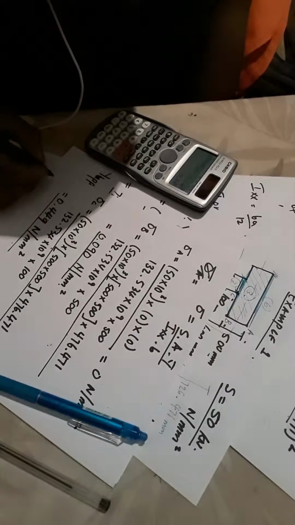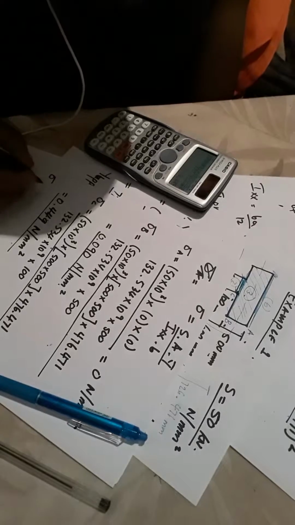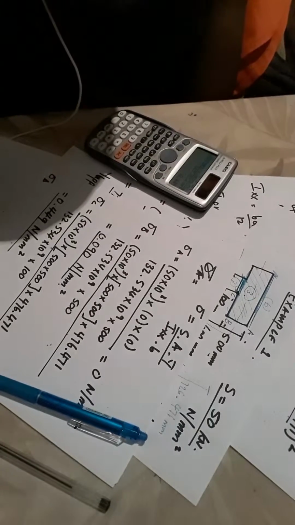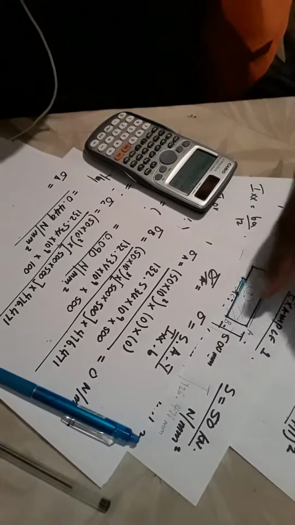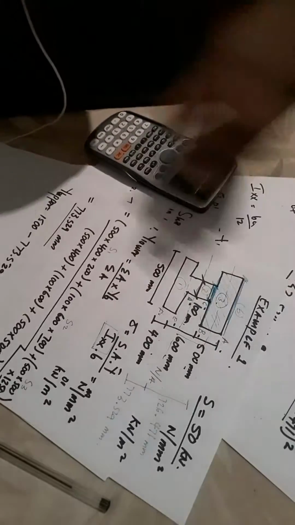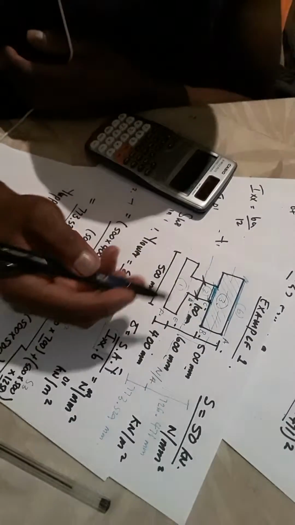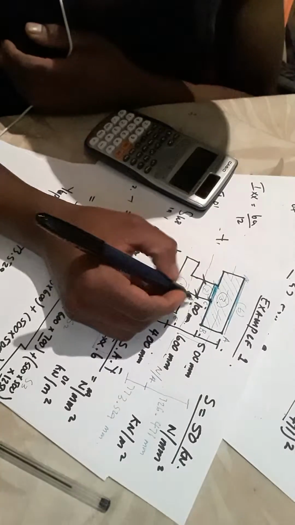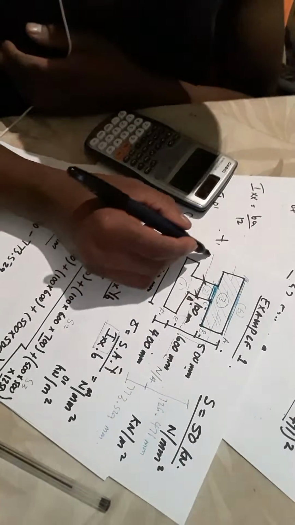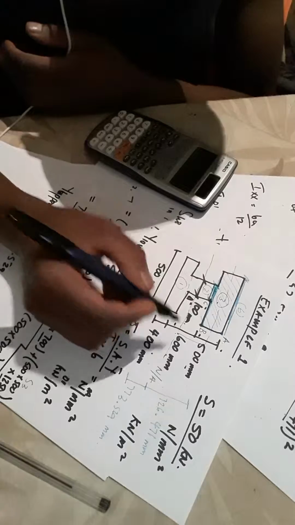And then you move on to calculate the shear stress at D. So at D, we can see that the shear stress at D is at the neutral axis.